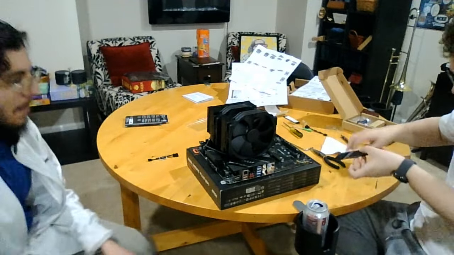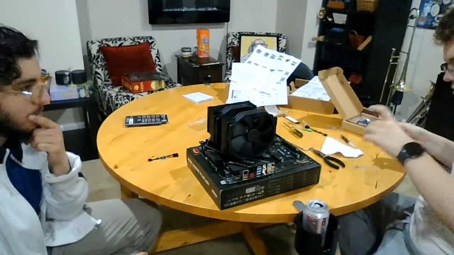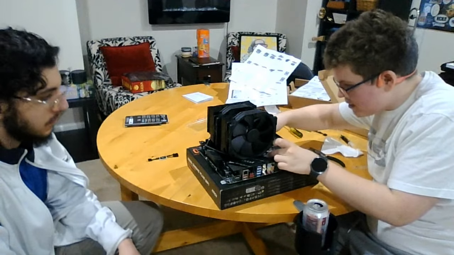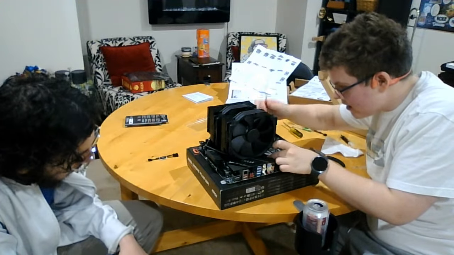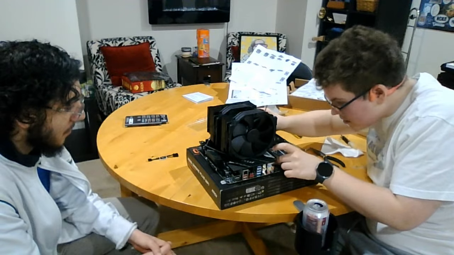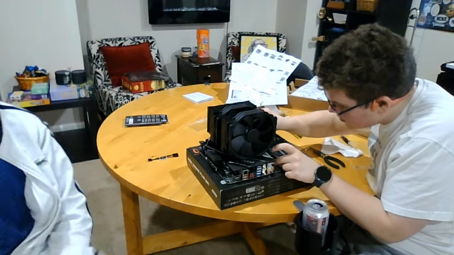All right, let's pop this guy back on. I think I have the right screws. Let's pop, pop. It has a thermal pad on it, so it'll draw heat from the system. Let's reuse this. Not necessary, but it's good practice.